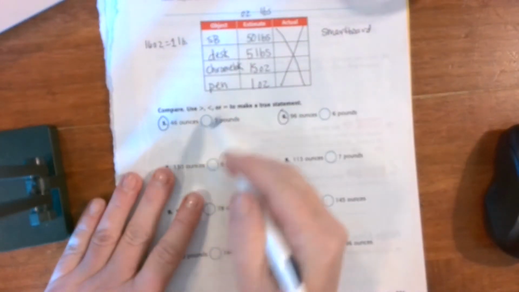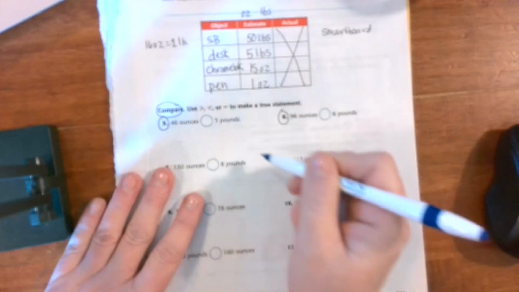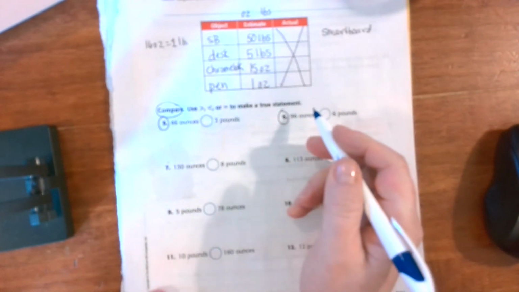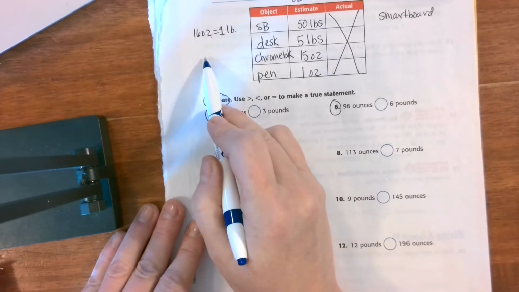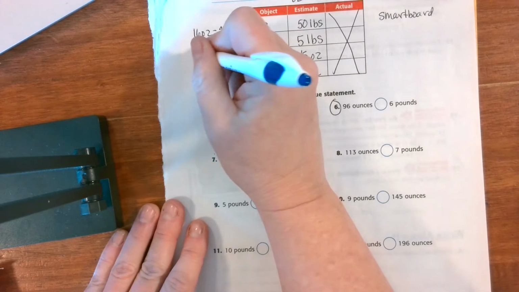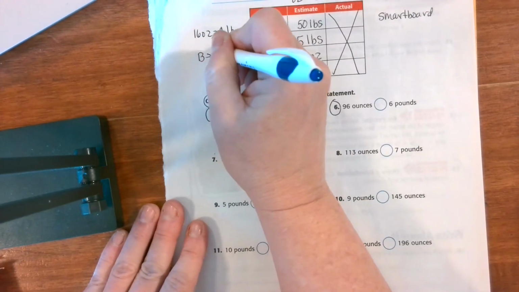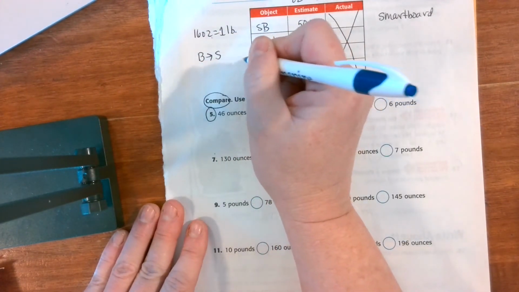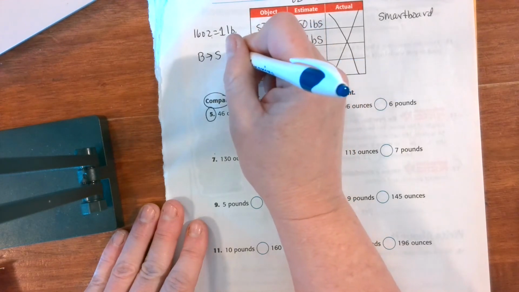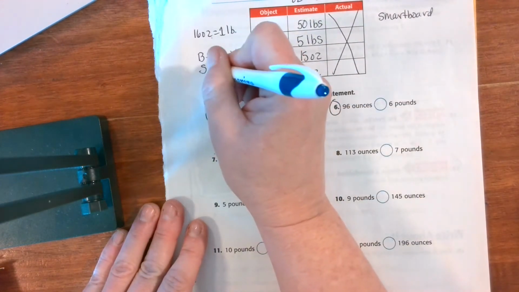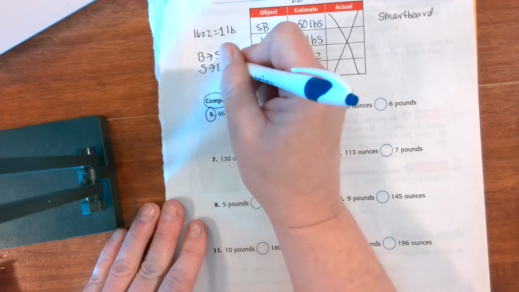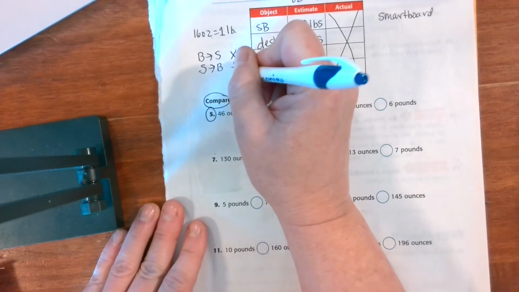So here we go. We need to go convert or compare. To compare, we're going to have to convert. We already have our formula, but we need to write our little mini anchor chart. So write it with me. Big to small. I'm going to need more smalls to make up a big. So if I need more, I multiply. If I go small to big, I need fewer, so I'm going to divide.